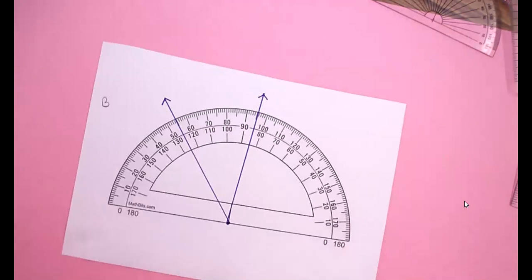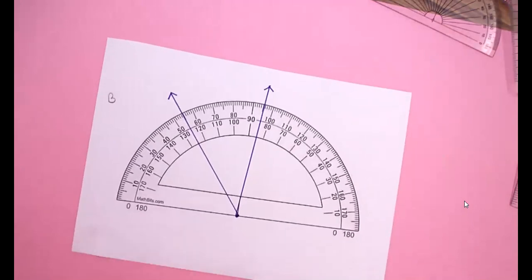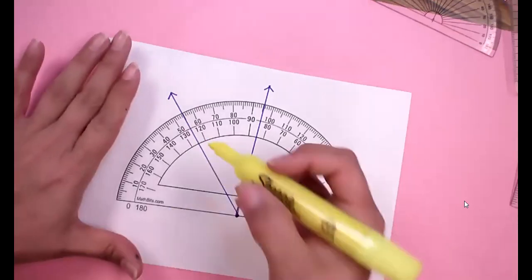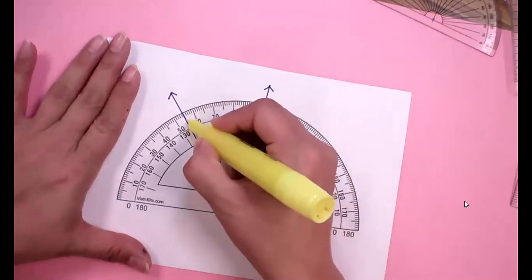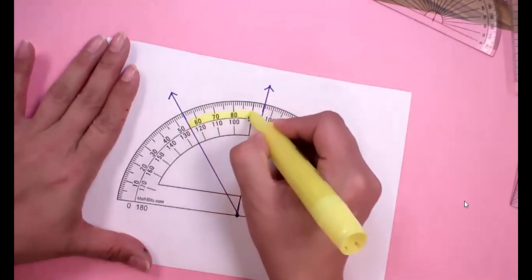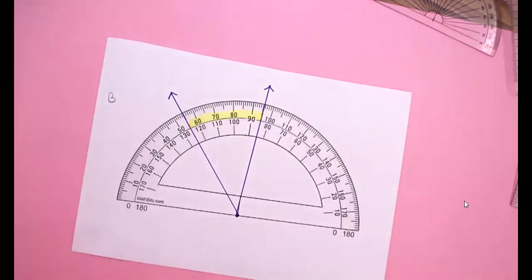And I want you to look at this. I want you to press pause, and I want you to find the measurement of this angle using the outer scale. So pause it, and when you're ready, you can press play again. Okay, friends, so what did you come up with? Let's do our highlighting first. We're going to highlight the outer scale from this ray to this ray.